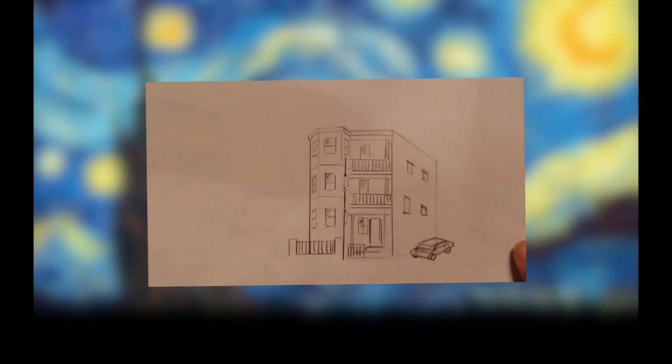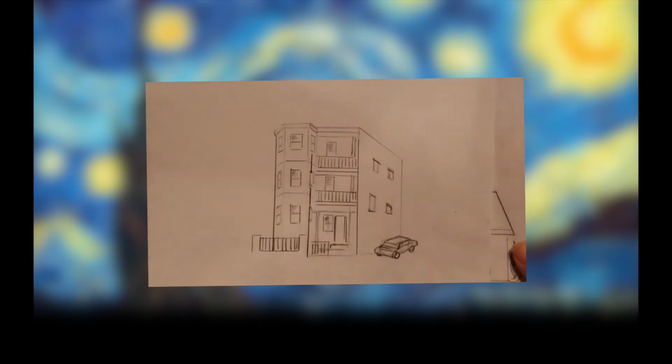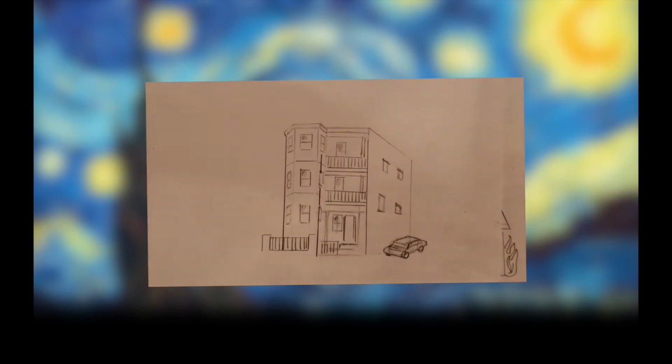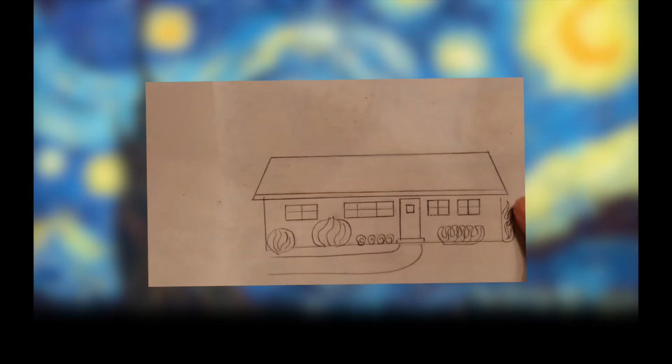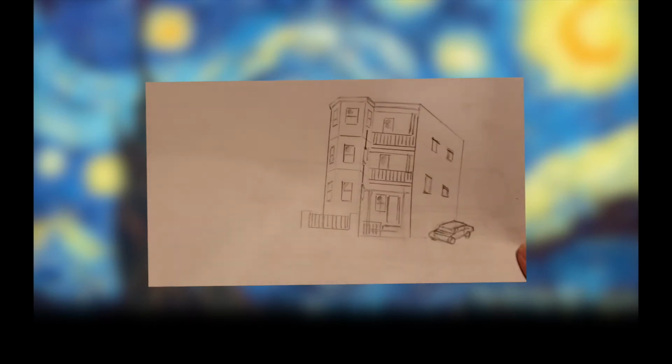So what I need you guys to do is take a picture of your house or go outside and really take a good look at your house. You need to know what it looks like in order to draw it. And then what we'll do first is we will try to draw a house that looks a little bit like our house. And we'll be doing that in the bottom right corner of our paper.